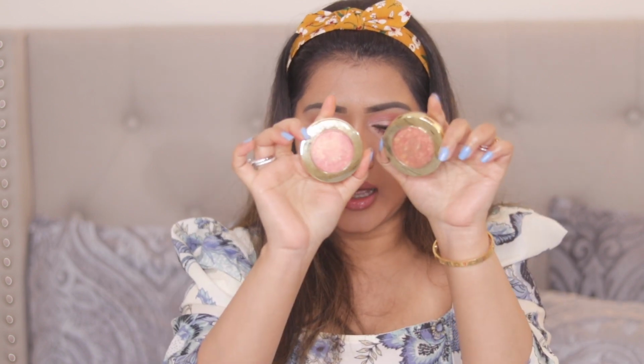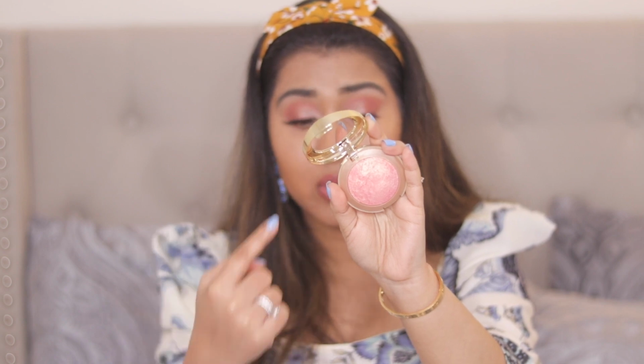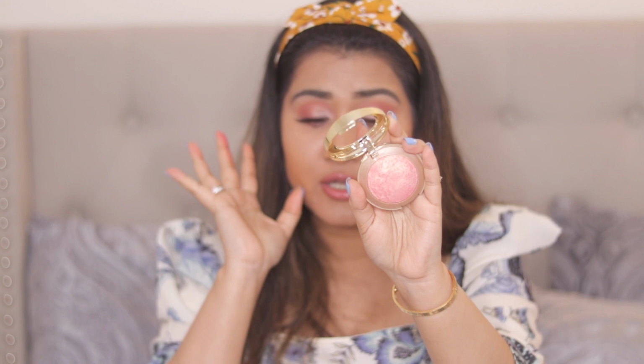Now I want to talk about another type of blush formula. I have actually talked about these on my channel. These are from Milani. These are the Milani baked blushes. Can you see how glowy this is? This has super visible shimmer. If you apply them on your cheeks, it looks as if you applied a highlighter. Literally, they can double up as a highlighter. That is how much shimmer they have in them.